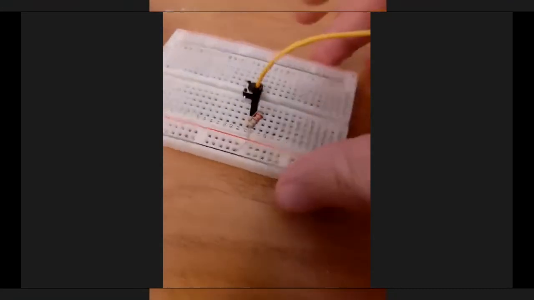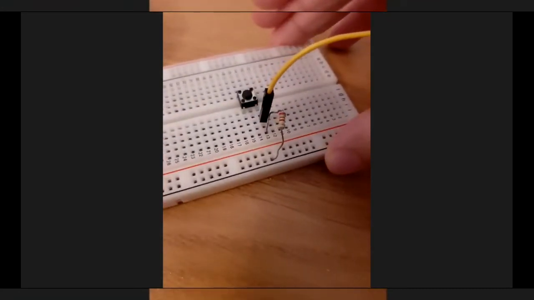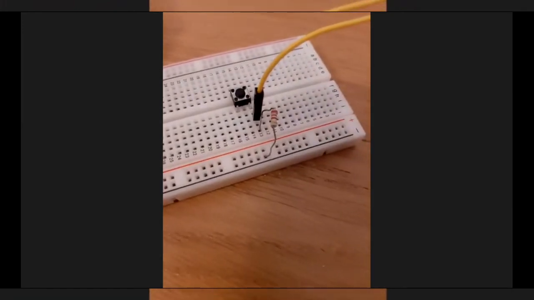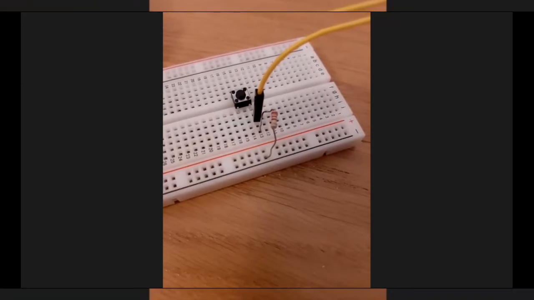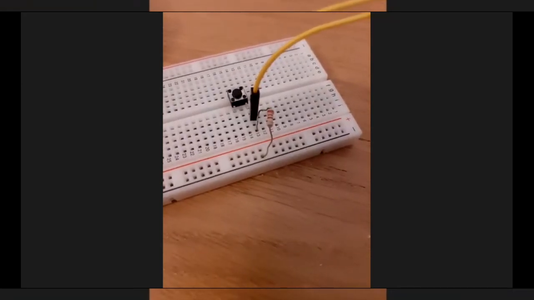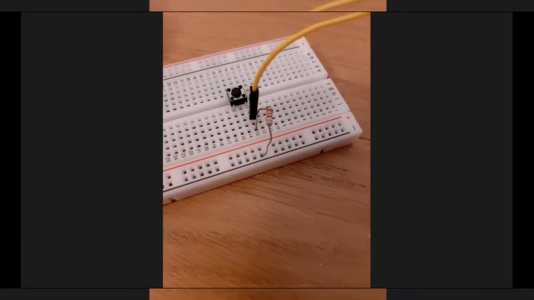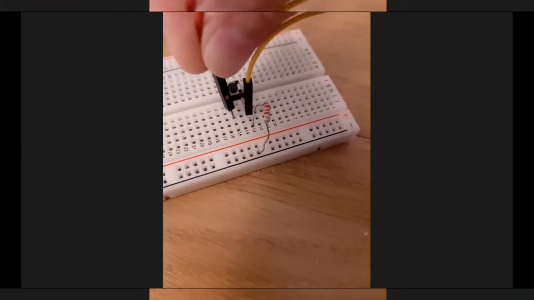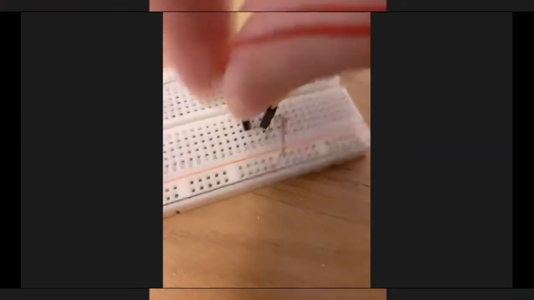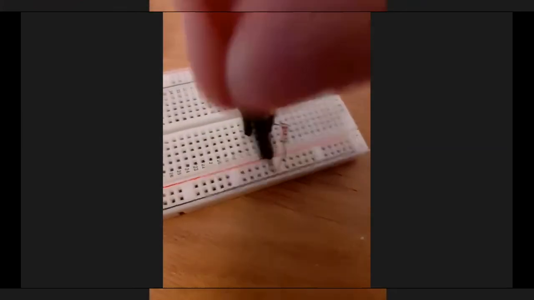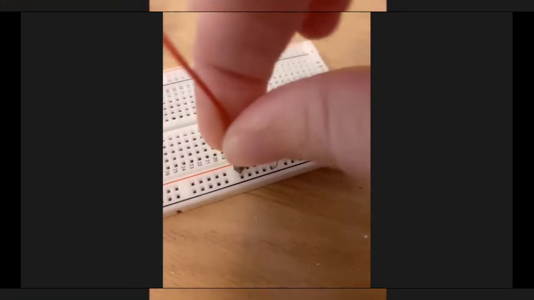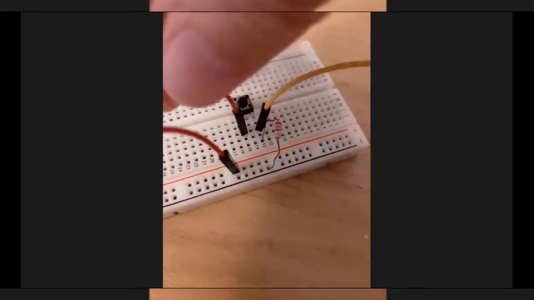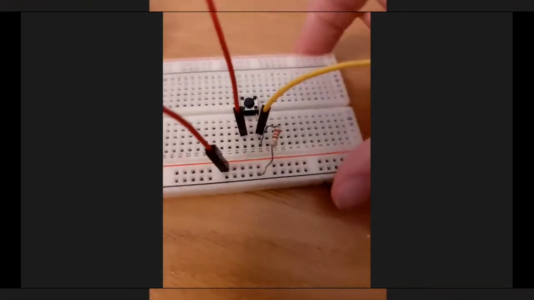There you go. So we've got our button, our wire, and our resistor so far. What we're going to do is put in another two wires to connect it to the power. Okay, so that goes from the other leg here, like that, and then to the red line, which mine is just here. You can see that that wire goes from the red line to the power on the Arduino.